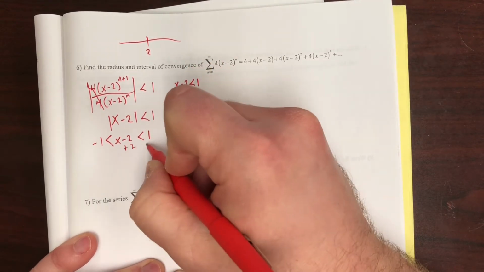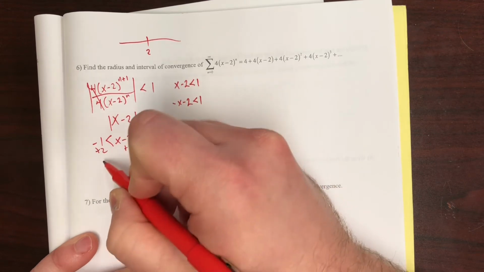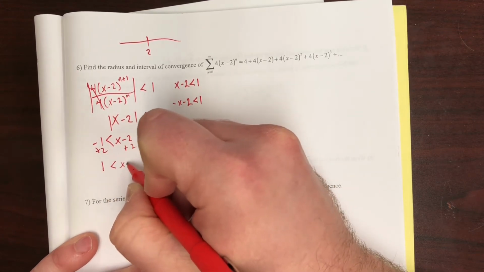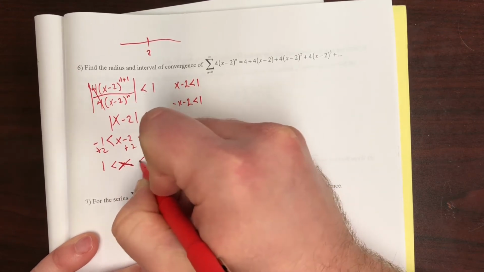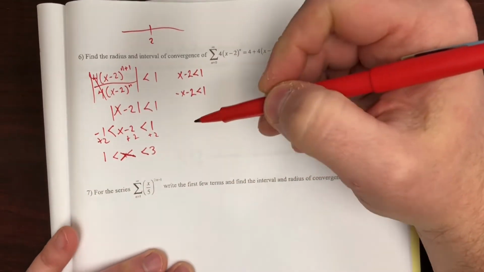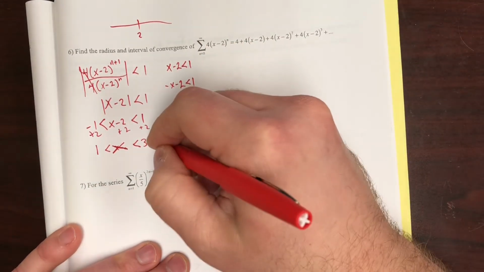So we'll add 2 to both sides, all 3 sides actually. We get 1 is less than x, which is less than 3. So x is between 1 and 3. This is our interval of convergence.